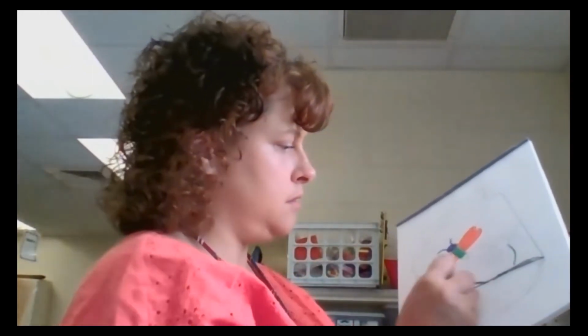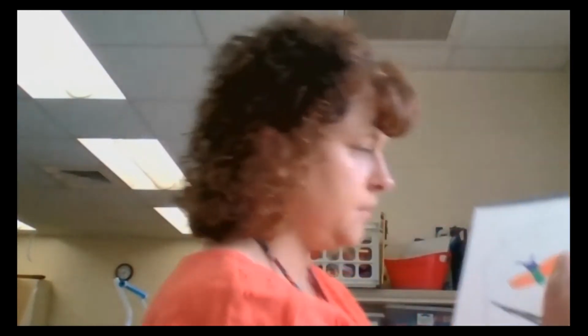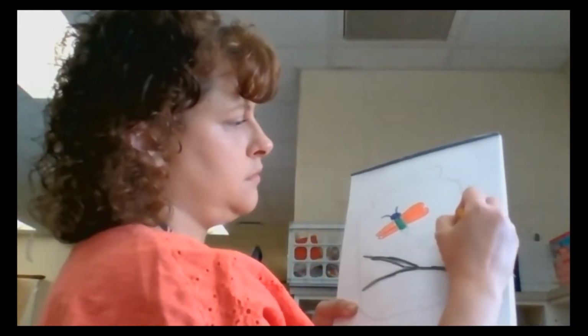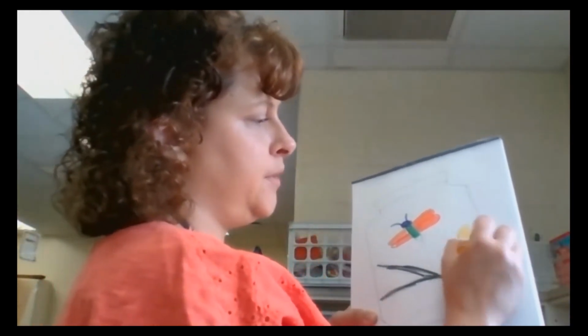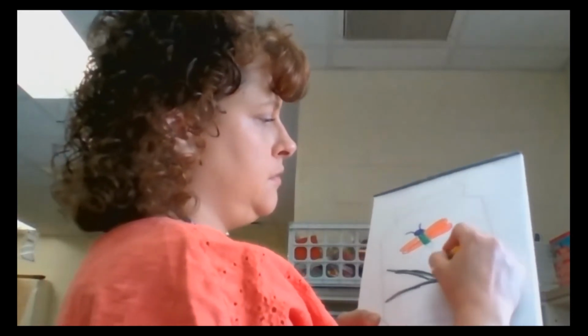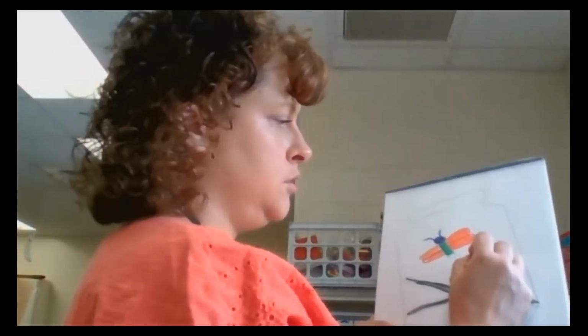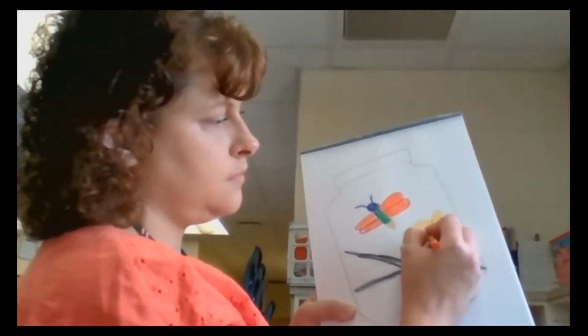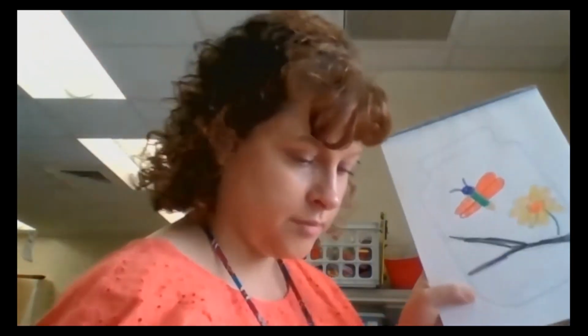Let me get my stick in here, and I'll show you how we're going to paint it. I'm doing this quick. I'll show you a nicer version here. You should take your time. Make them look really good.